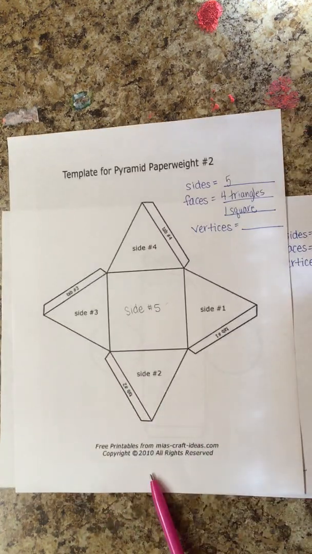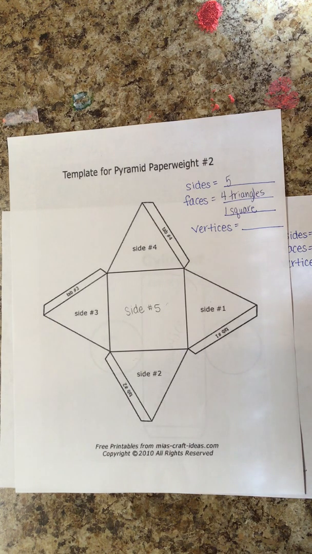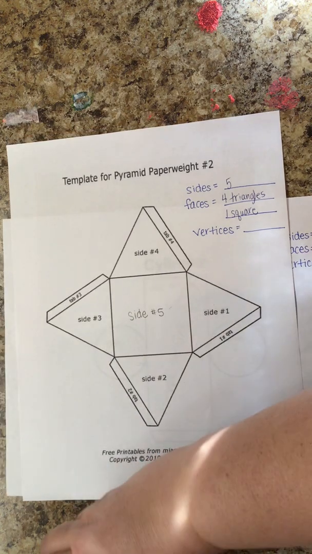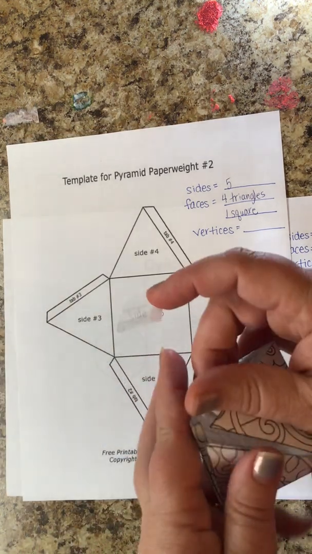And then vertices. Vertices are a little bit trickier just because there's an odd number, and all of our shapes so far have had an even number of sides. So this particular pyramid, because it has that point at the top, that point is a vertex right there.